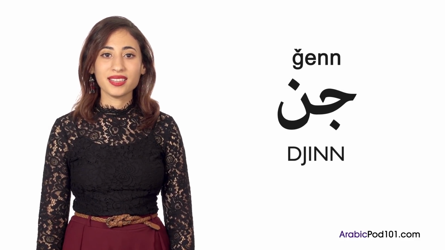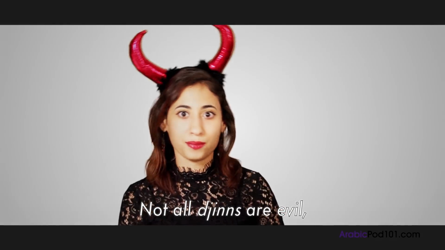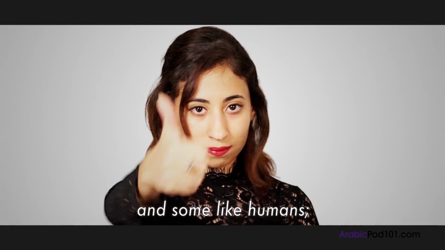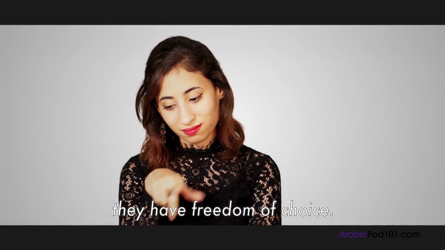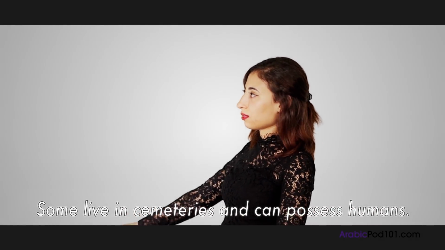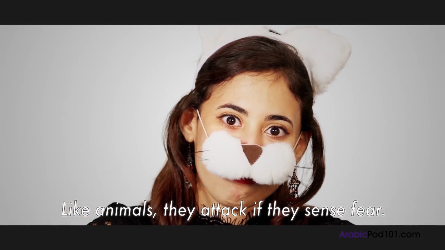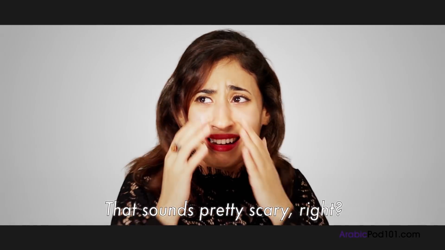Let's start with the most popular monster, Jinn. They are the monsters concealed from our senses. A jinn is a shape-shifting spirit or a genie. Not all jinns are evil, and some, like humans, have freedom of choice. Some live in cemeteries and can possess humans. Like animals, they attack if they sense fear. That sounds pretty scary, right?